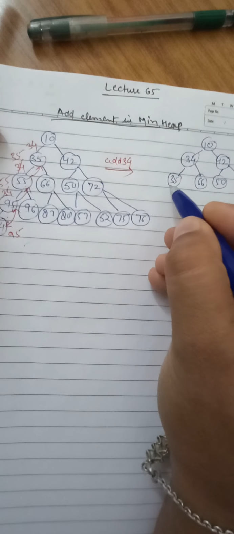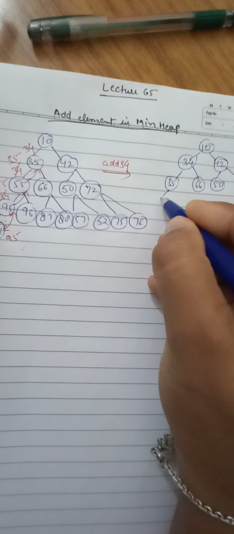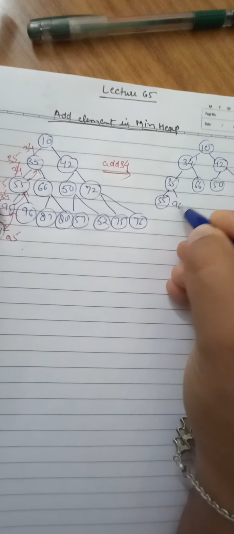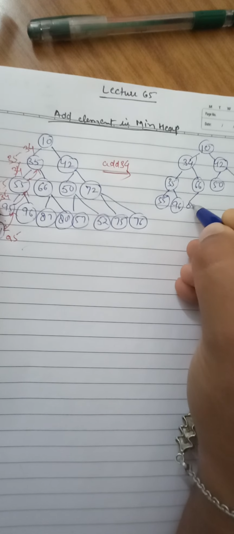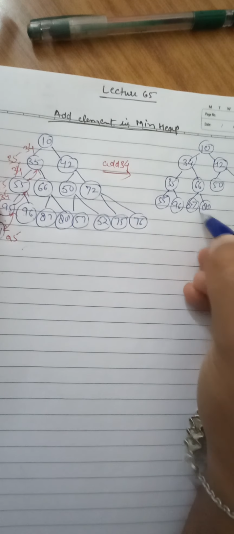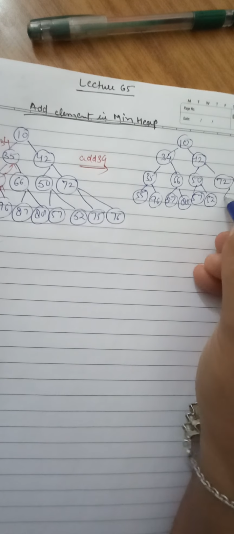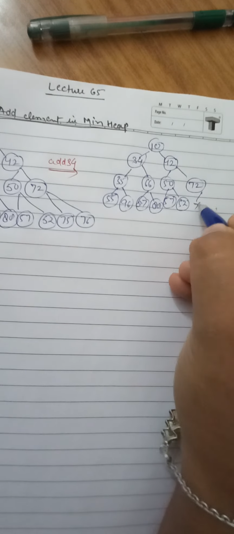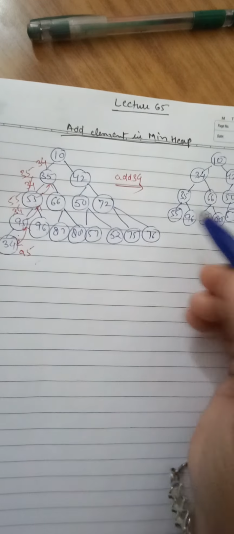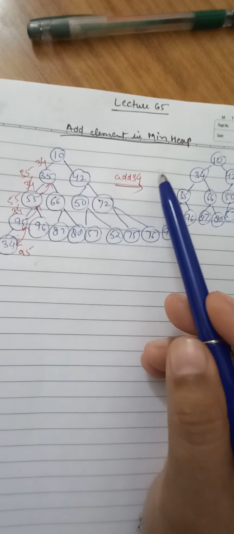Now what will come here? 55 will come here, and 96 will remain the same. Here 87, here 88, here 51, here 52, here 75 and here 76, and the last element, 95, will come here. Like that we can add 34 in a Min-Heap.